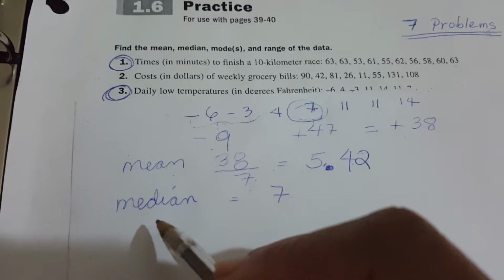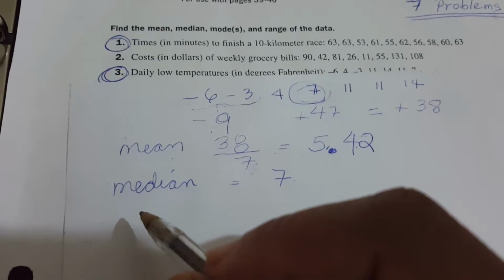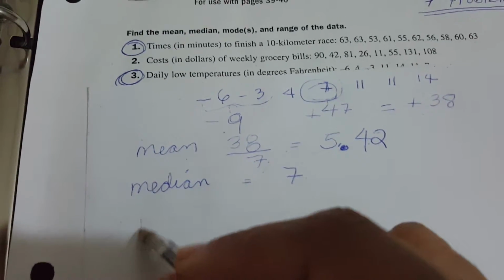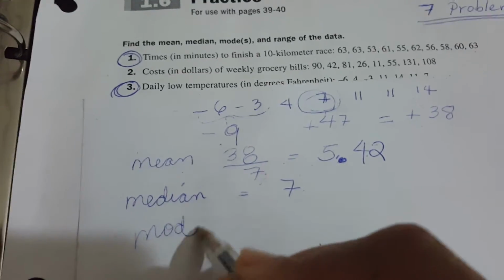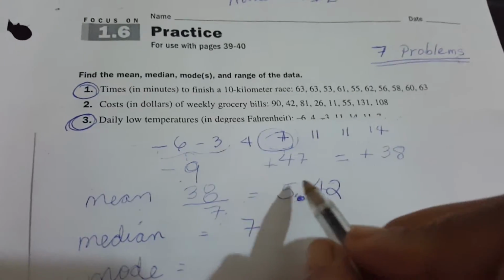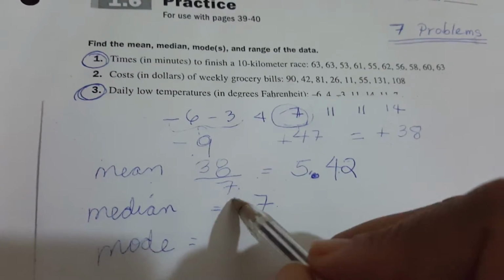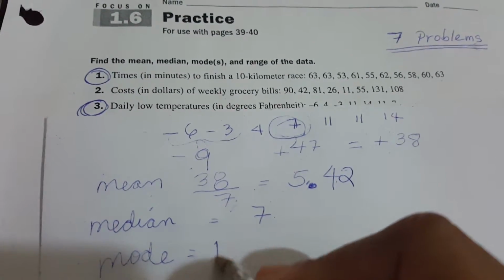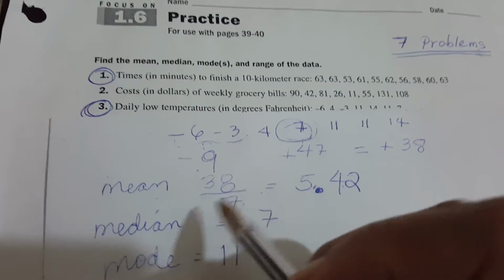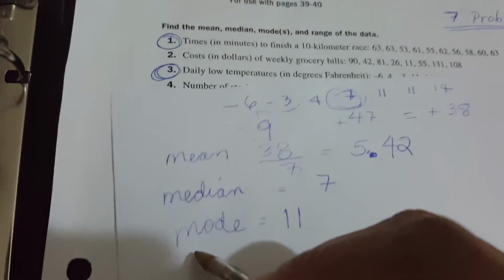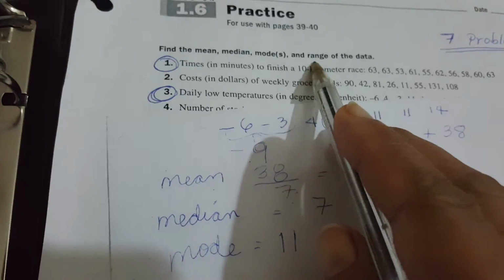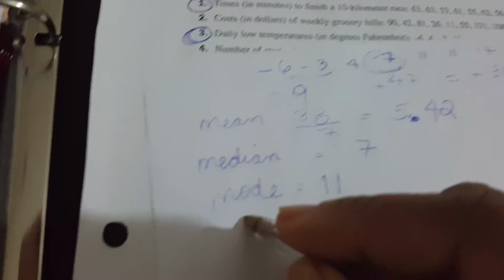Easy breezy. Okay? The following that we need to obtain now is mode. What is mode again? Mode is the number that repeats itself more. In this case, we only have one mode, which is what? 11. Okay? And the final that we need to obtain is range.